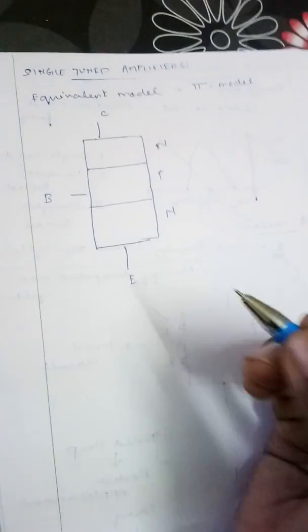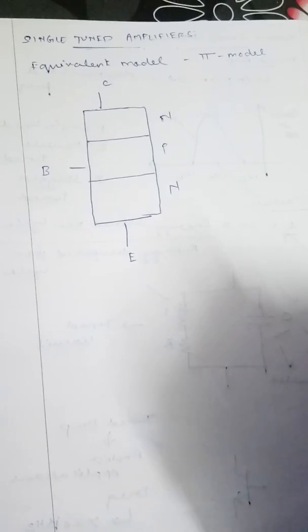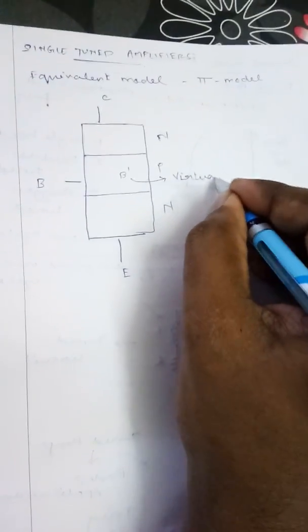having three different terminals taken as a base, a collector and an emitter terminal. Remember that apart from the three terminals, whenever you want to draw an equivalent model in the form of a pi model, there will be one more terminal represented as B prime, where B prime is named as a virtual ground base.